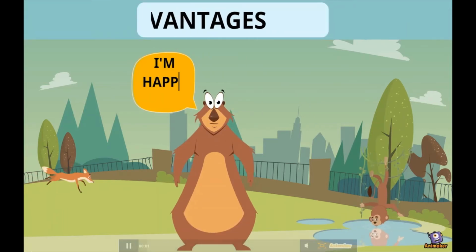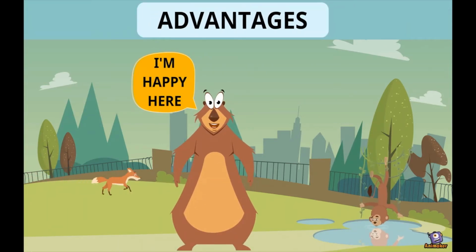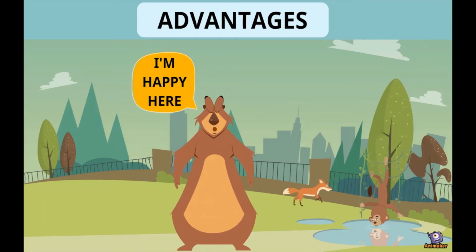One of the advantages that wildlife sanctuaries have over zoos is that the animals are free to move here and there and use the natural resources. These are not artificial. These are areas reserved for wildlife animals.